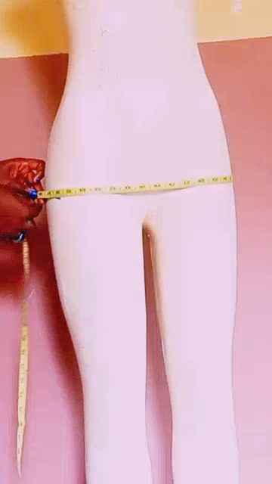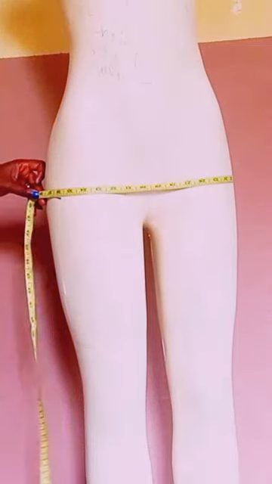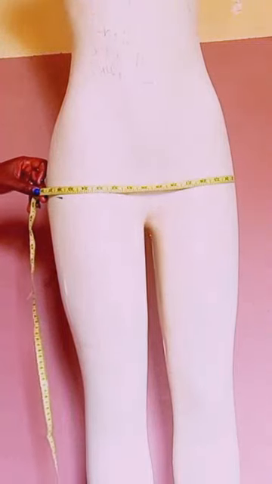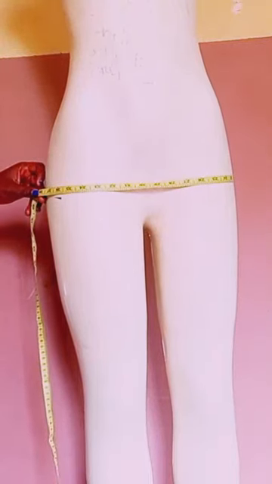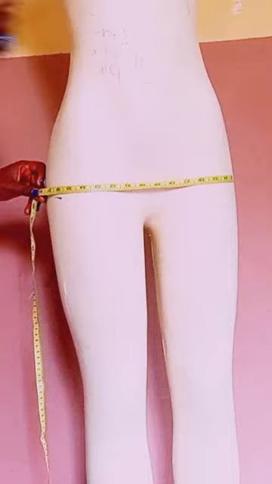Like this way. That's her hip area. Her hip is 38.5. Make sure it doesn't move. Don't allow your tape to move whenever you are taking the body measurement.